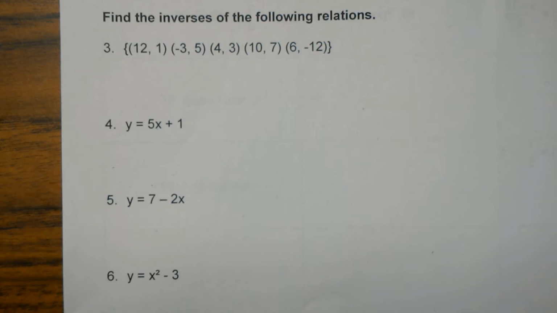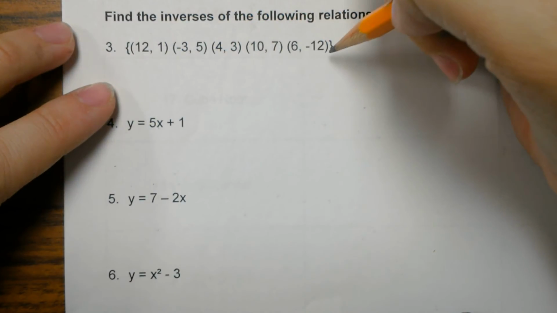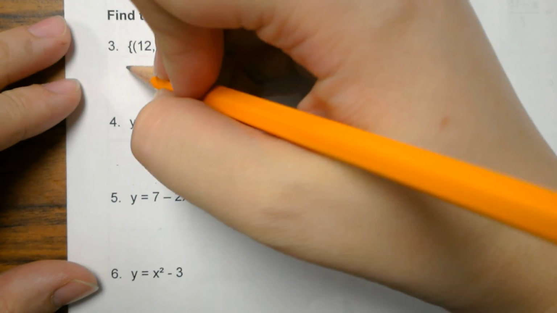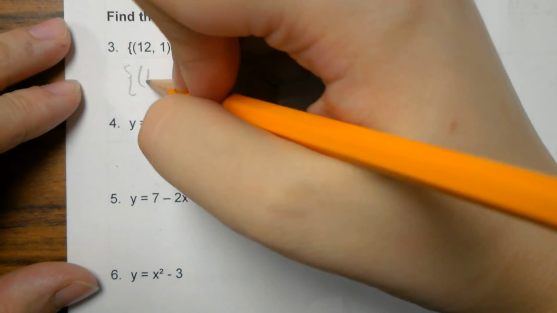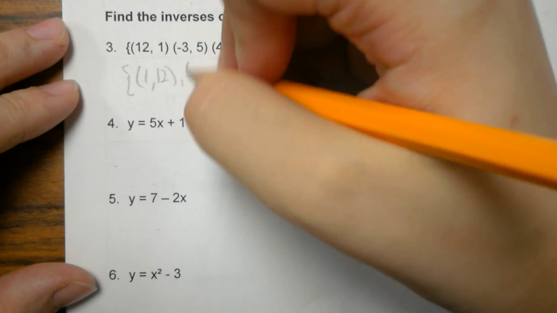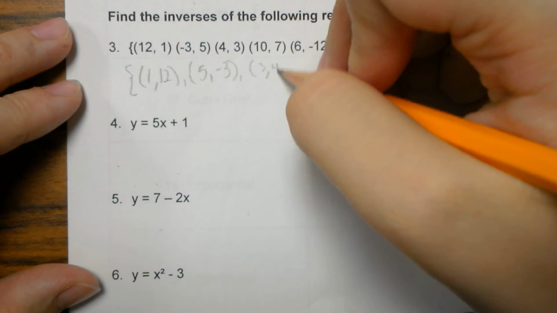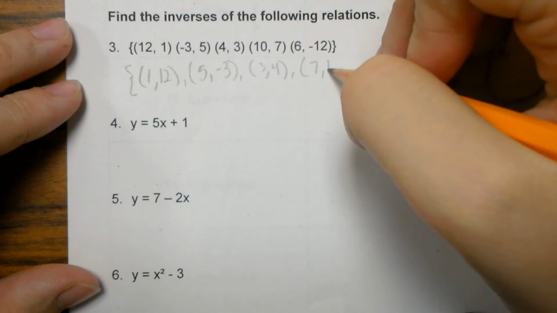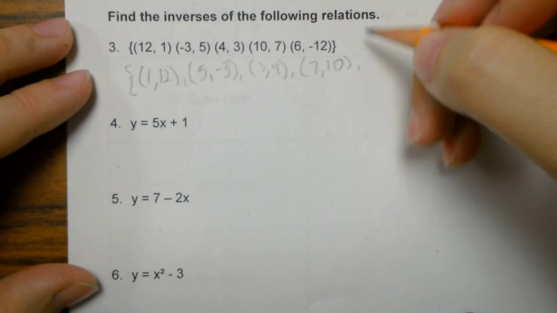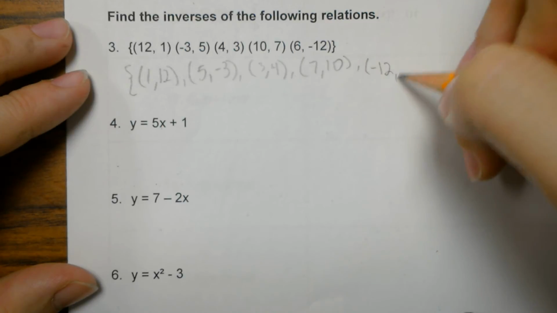So the bottom of the page, 3 through 6, say find the inverses of the following relations. So this one, I'm just going to reverse the x and y values. So that's going to be 1, 12, 5, negative 3, 3, 4, 7, 10, and negative 12, 6.